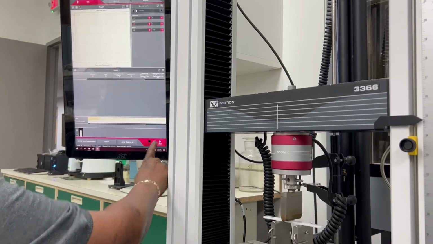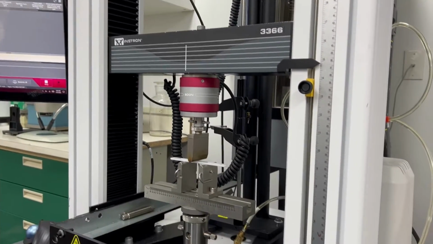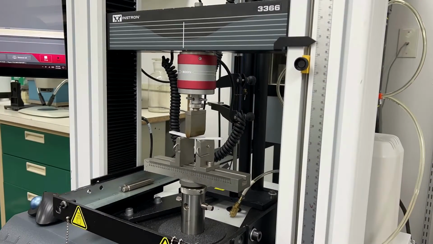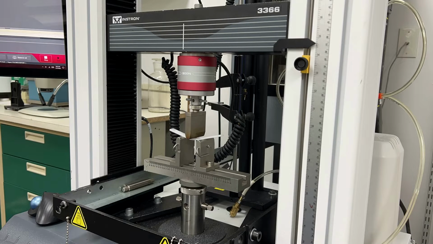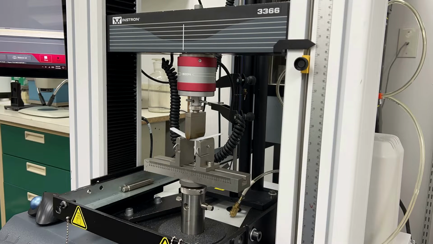The test measures the force required to bend a beam of plastic material and determine the resistance to flexing or stiffness of a material. You have to place the sample between two supports and initiate a load using a third point, which are respectively called the 3-point bend.